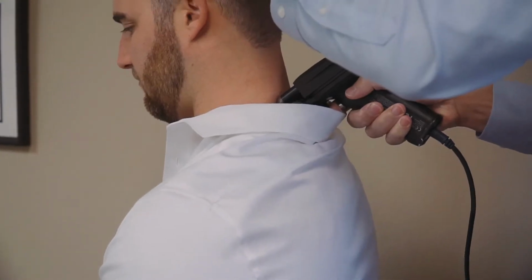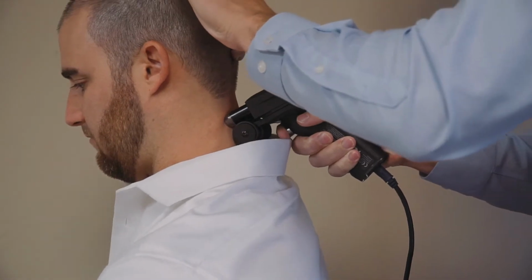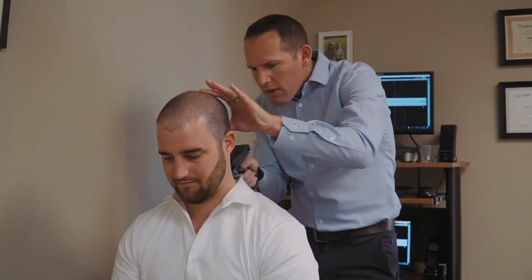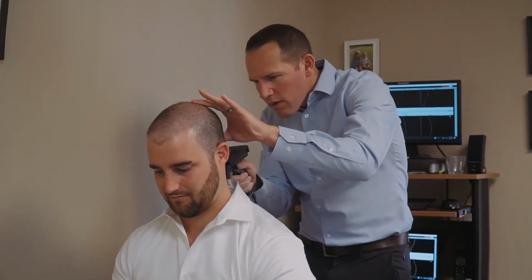Another tool that we use in the office is the thermography scanner. This is something we'll utilize on every visit. It runs along the back of your neck, and it gives us a picture of how your nervous system is functioning. And so it's not directly measuring your spinal alignment. What it's doing is it's measuring the effect of your spinal alignment on the nervous system. So it's really a nervous system measurement.